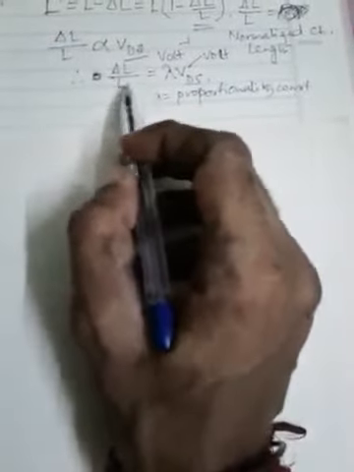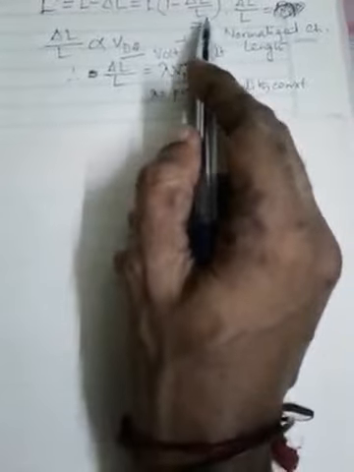So volt inverse into volt is dimensionless. Now if we substitute delta L by L equal to lambda VDS here, we can write this equation as L prime equal to L into 1 minus lambda VDS.